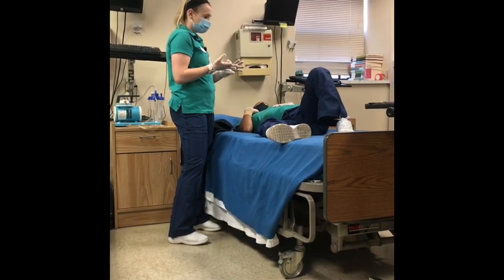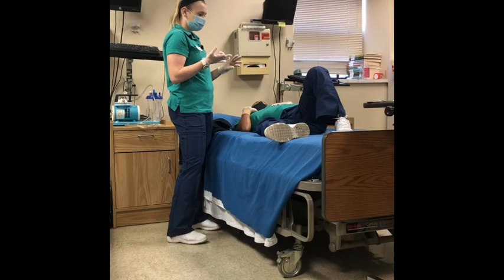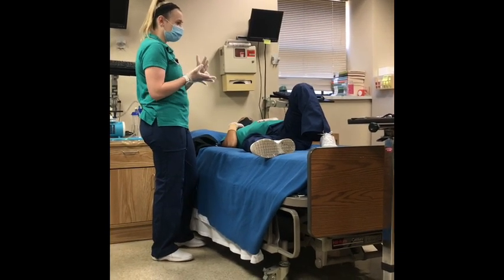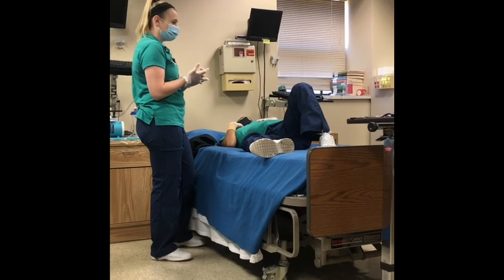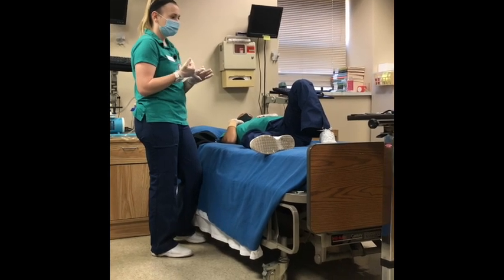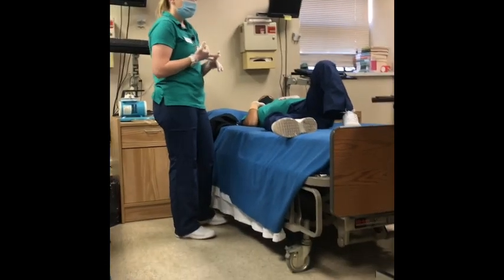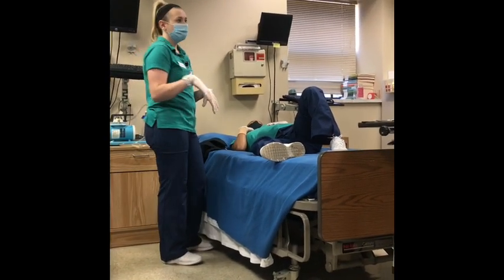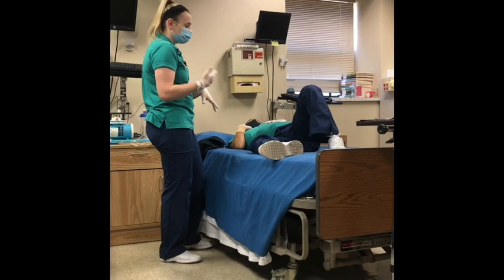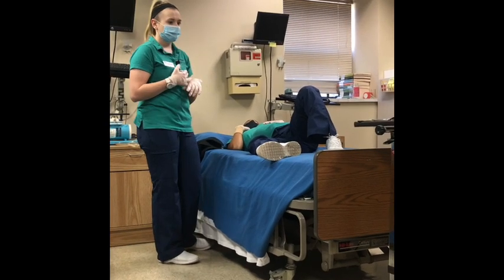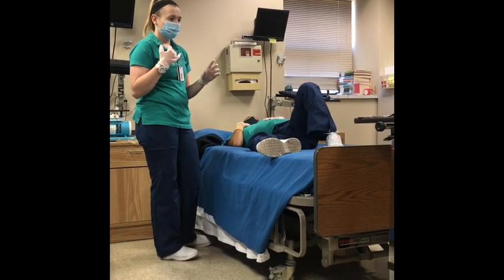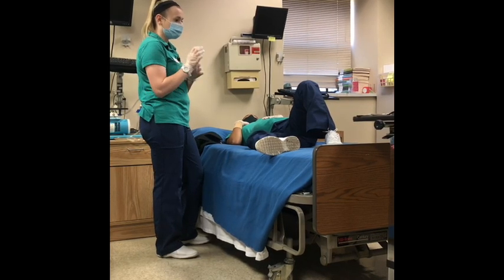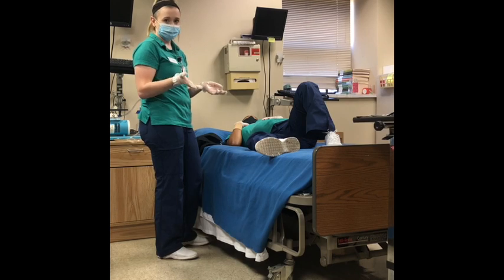I'm going to inspect the position of the urethral meatus. I'm going to look at skin condition. I'm going to look at the foreskin if it's present, and I'm going to look for any lesions or discharge. Then I will assess the scrotum for size, shape, position, and then I will use a gloved hand and palpate the penis.